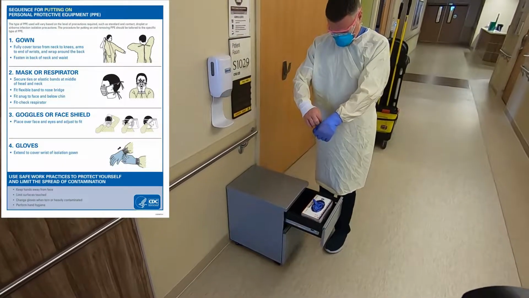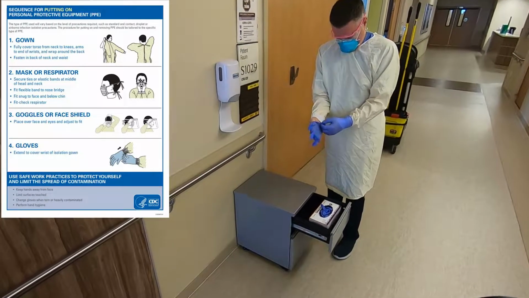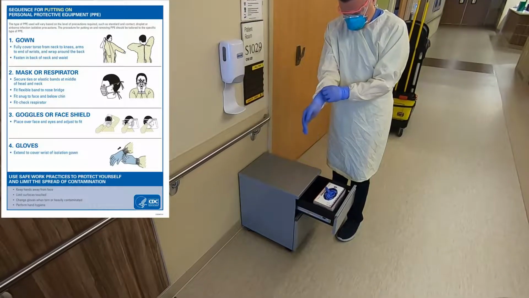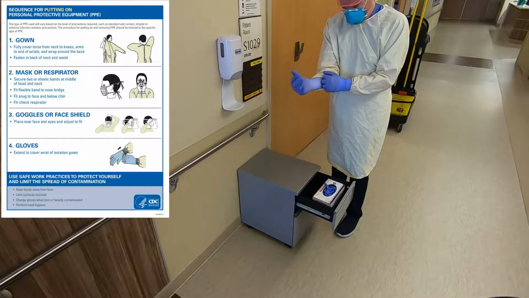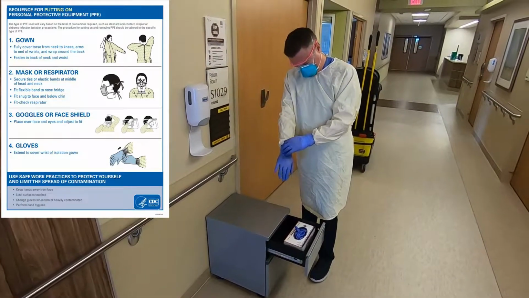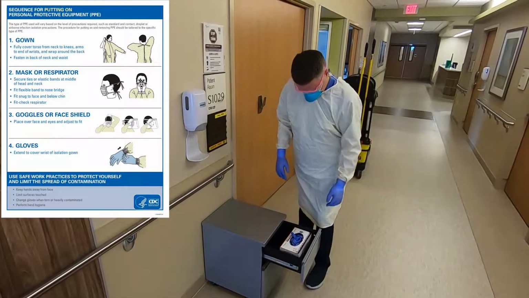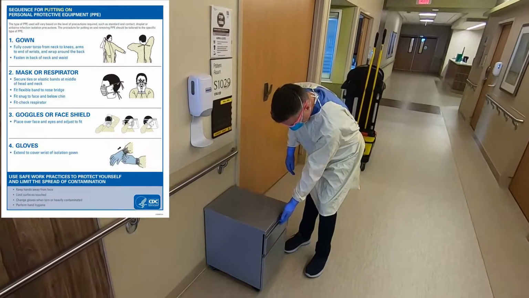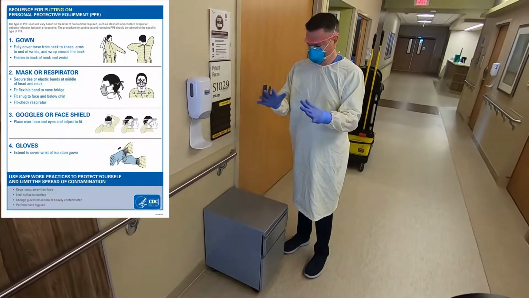Use safe work practices to protect yourself and limit the spread of contamination. Keep your hands away from your face. Limit the surfaces touched. Change gloves when torn or heavily contaminated, and perform hand hygiene.